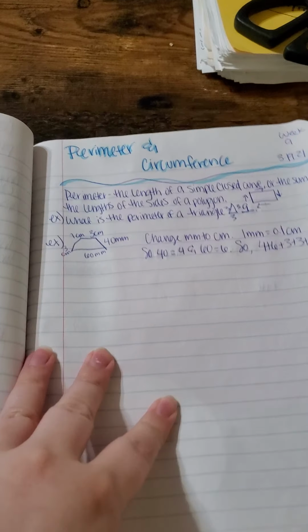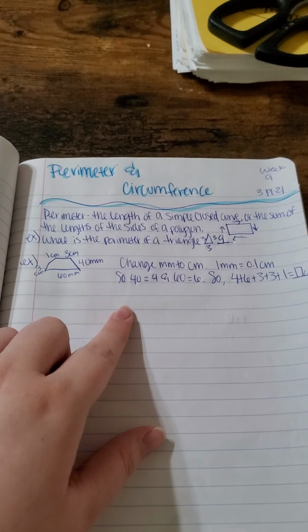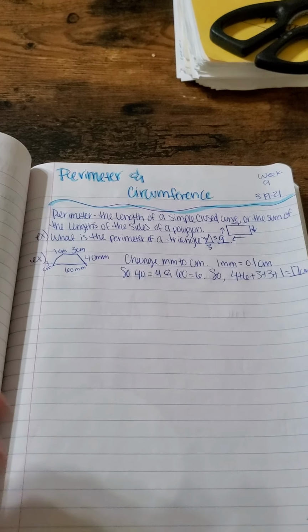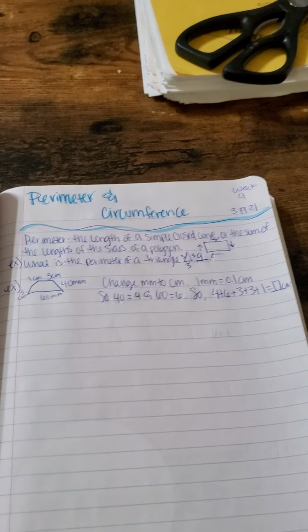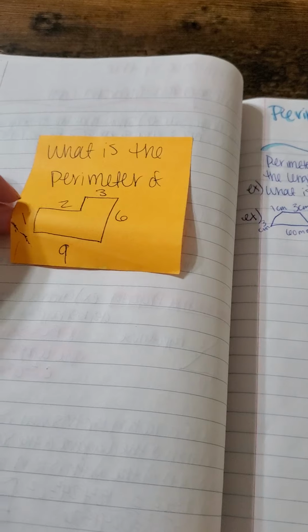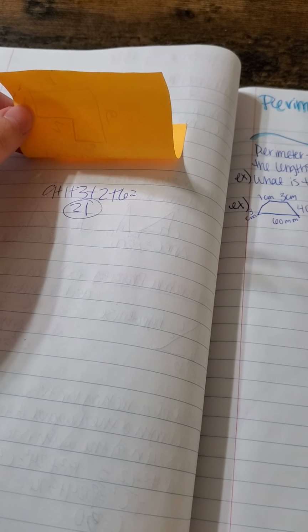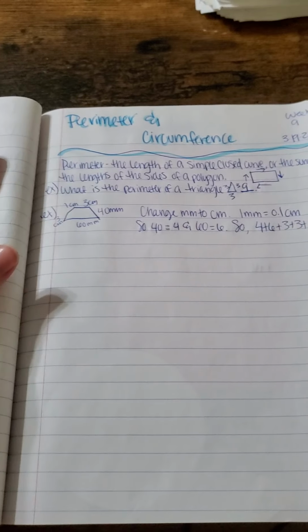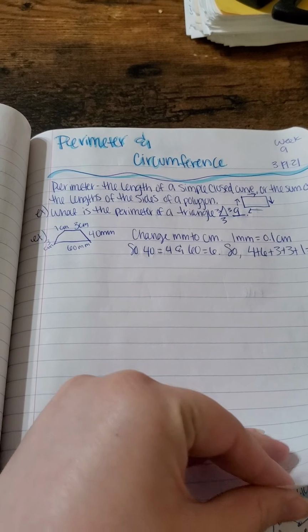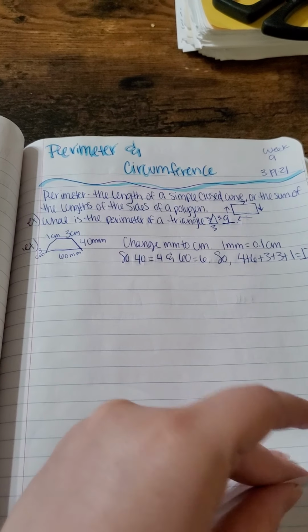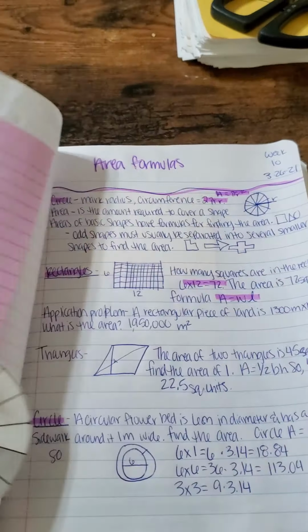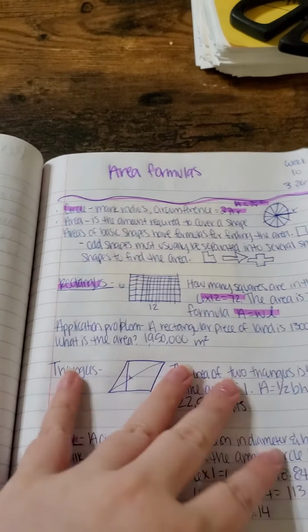Here we have perimeter and circumference. It's kind of small just because I'm pretty familiar with perimeter. I have an example here. It's what is the perimeter, and basically you add all of your sides up and you get your answer, which is relatively the same for all of them. Some are slightly different, but most of them follow that same base.